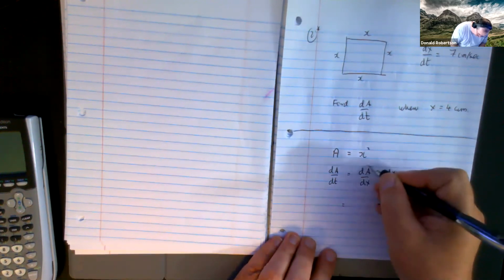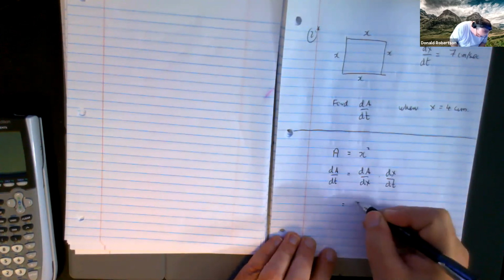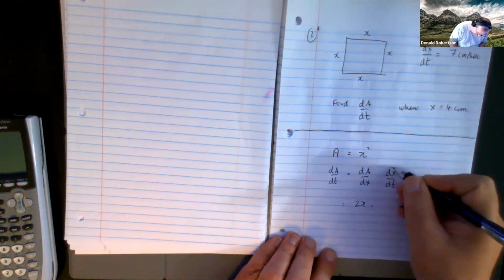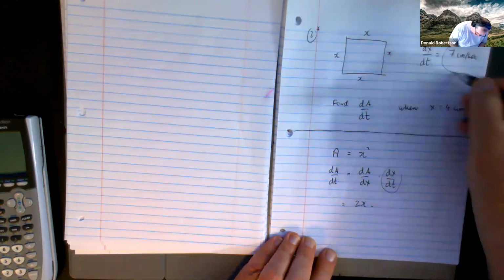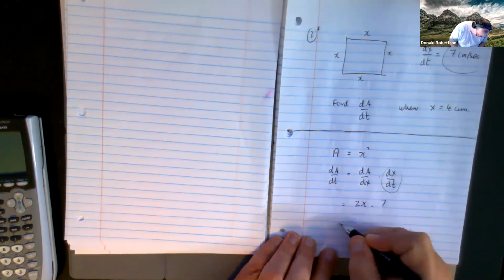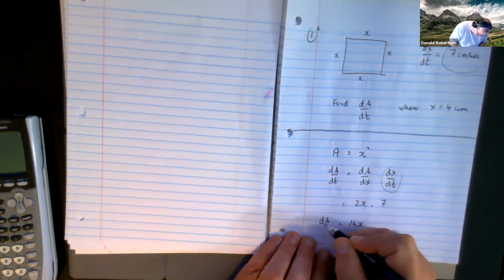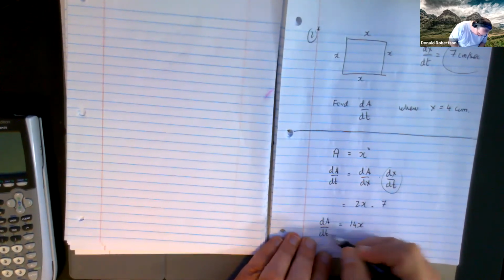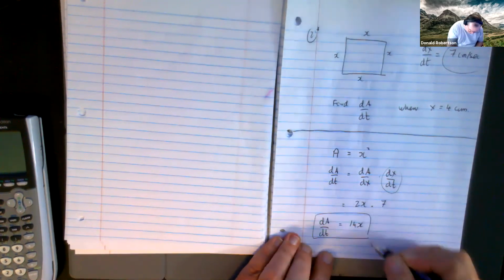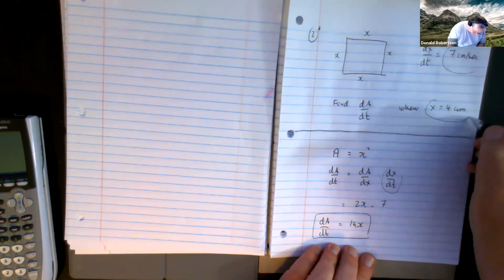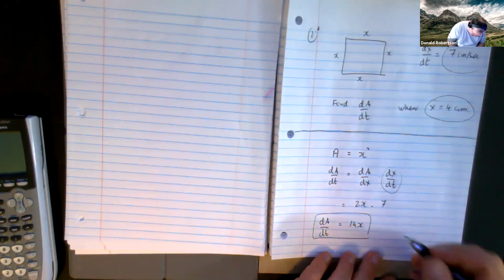And if you differentiate this with respect to x, you get 2x. And this is a fixed number, 7. So the formula that we have to find the rate at which area is increasing with time is this. And we want to use it at that one specific snapshot.